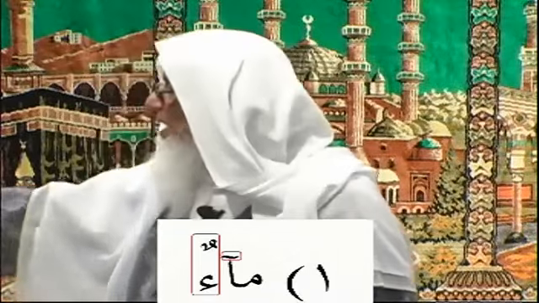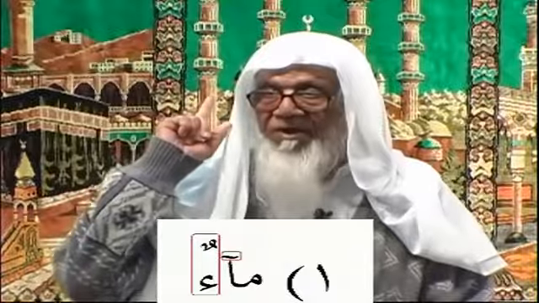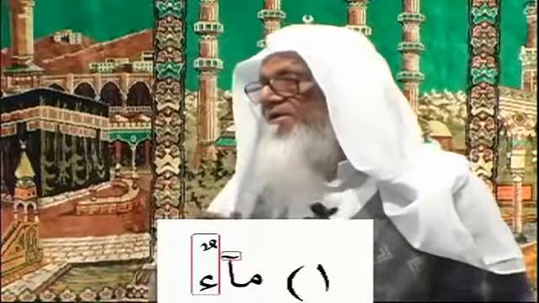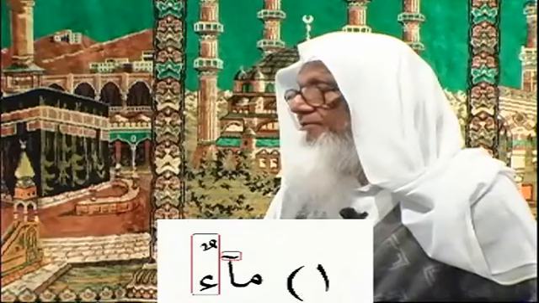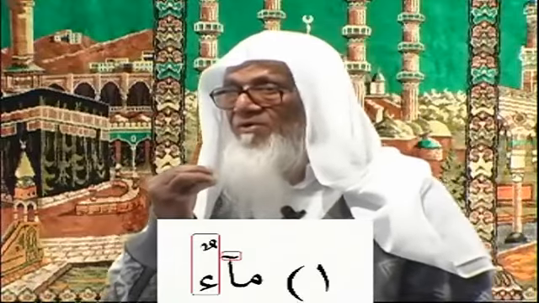For example, ma'un. In normal Arabic we say ma'un, but in the Quranic Arabic we say ma'un, either 4 vowels or 6 vowels. Ma'un, ja'a. And that is to bring out the hamza, otherwise the hamza will get lost.